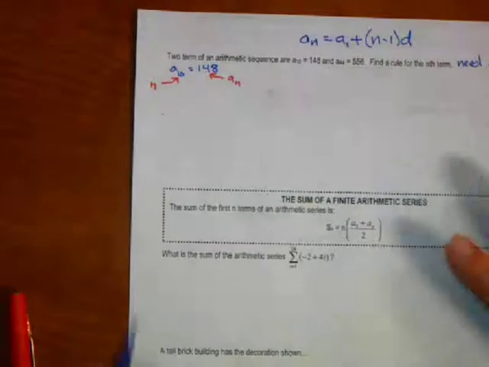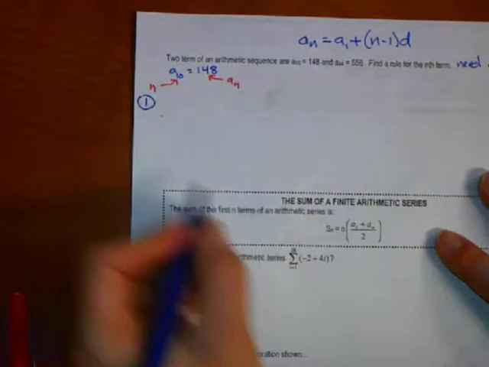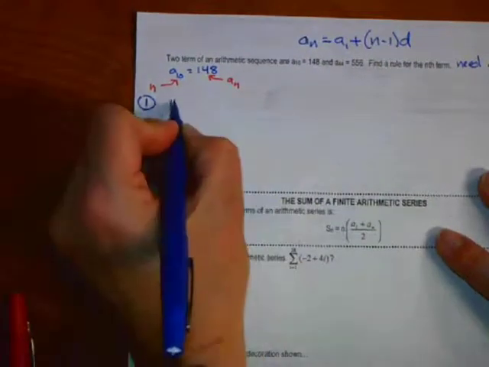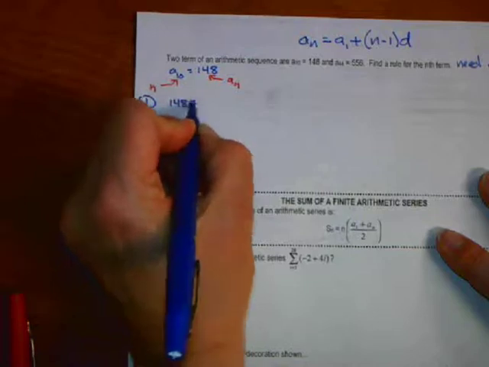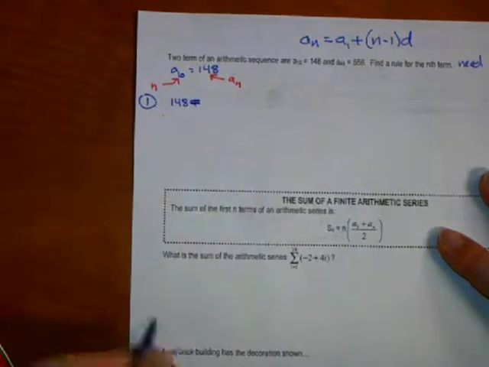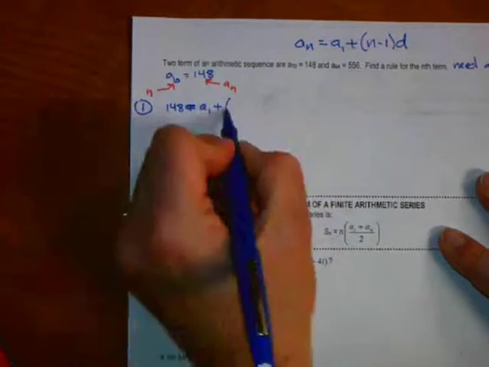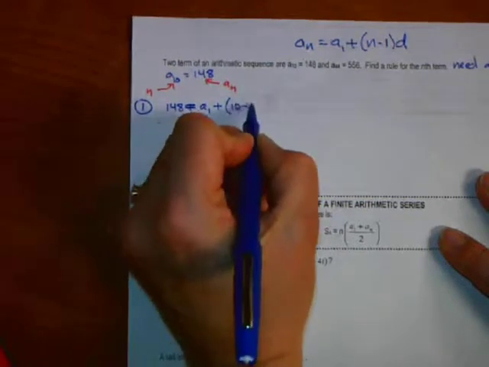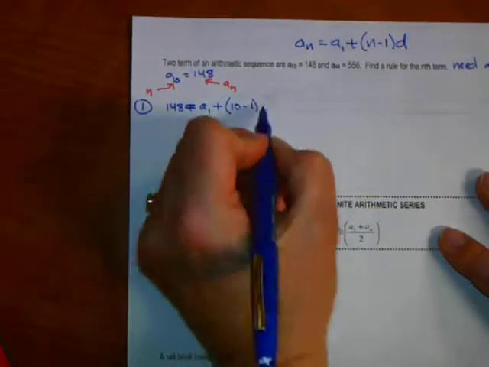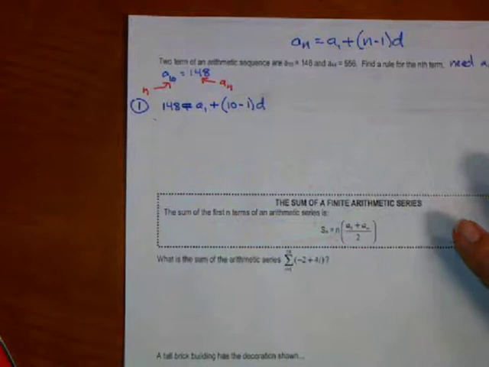So the first thing I'm going to do is write what I know into this function. A of n is 148, equals. I don't know A of 1 at this point. I do know that n is 10 minus 1 times d. So this is stuff that I know.